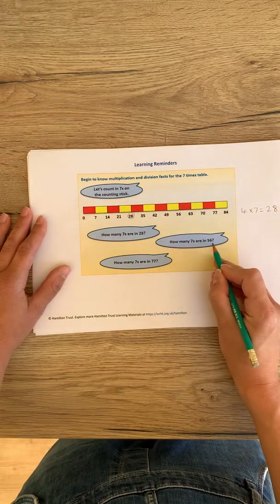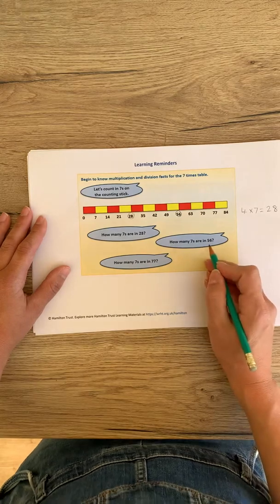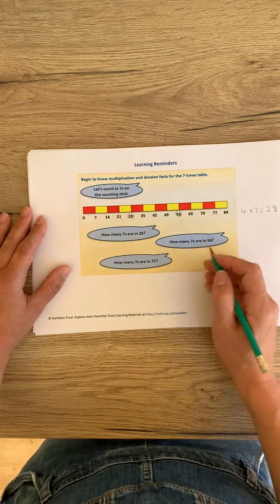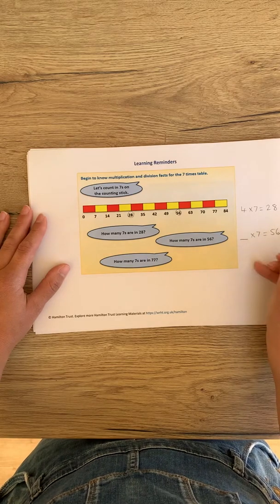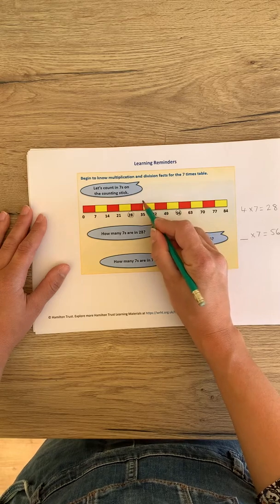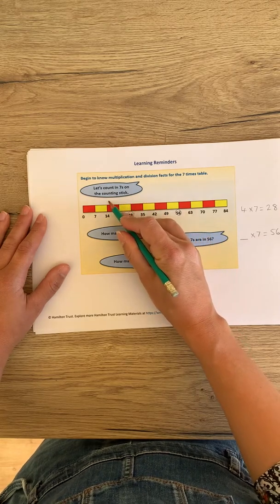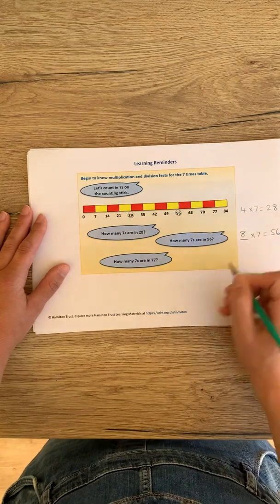Similar question for 56. Start on 56. So how many 7s are 56? What multiplied by 7 equals 56. Let's count. 1, 2, 3, 4, 5, 6, 7, 8. 8 multiplied by 7 equals 56.